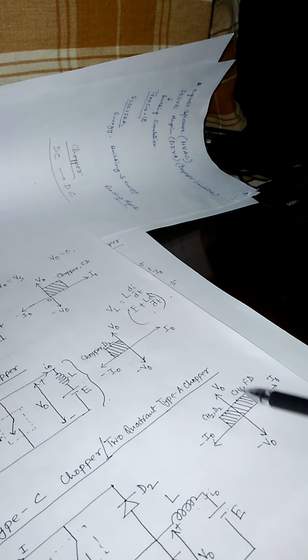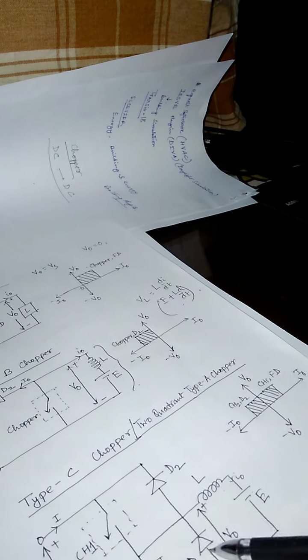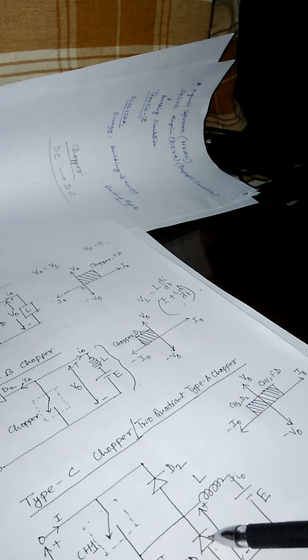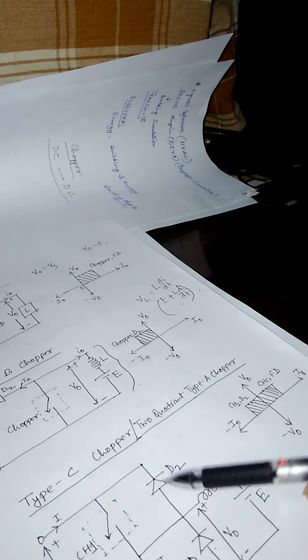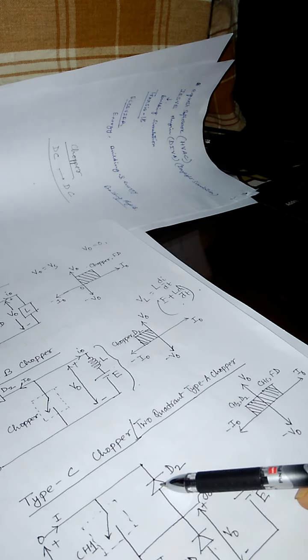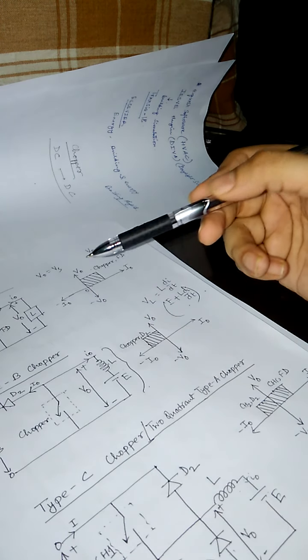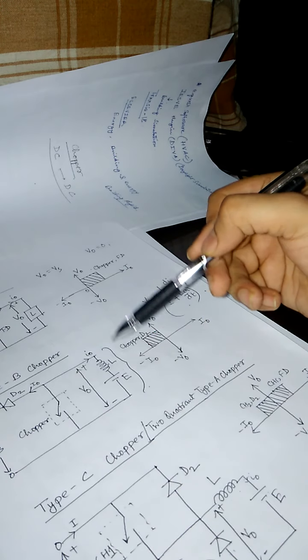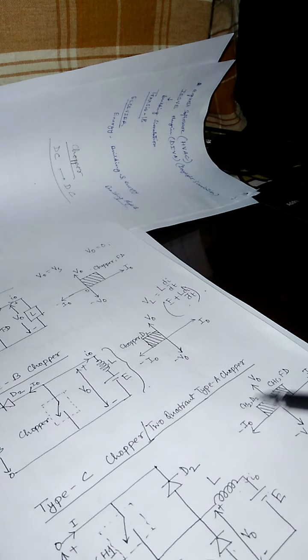In one quadrant operation, the first quadrant, that is CH1 and FD. CH1 and FD operate like a type A chopper, and when we consider CH2 and D2, it behaves like a type B chopper. We already know that a type B chopper acts like a step up chopper because the current is flowing from the load side to source side. So for CH2 and D2, the current direction is considered negative because that is flowing from load to the source side.